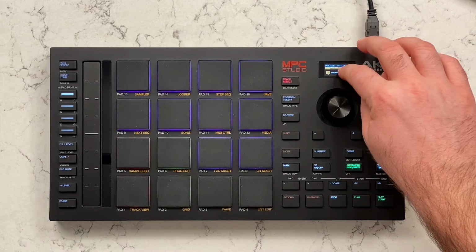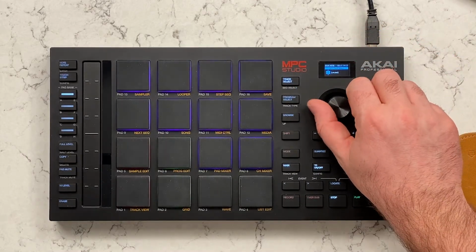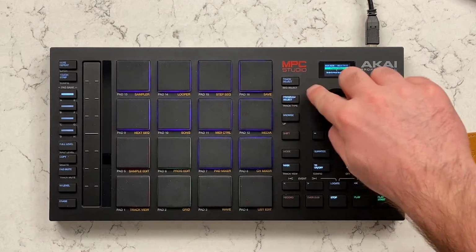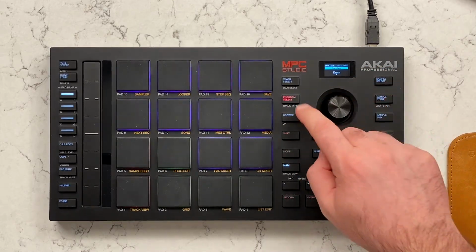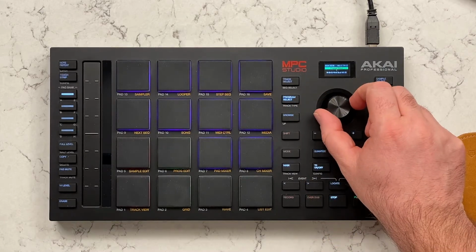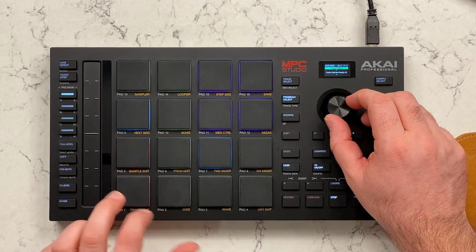We're going to stay within one sequence here. We can just tap on this to go back to track select. You can scroll between our tracks, and then program select. We can hold shift to change that track type. We're going to leave it on drum, tap program select, and we can scroll through the programs that we loaded into our project.